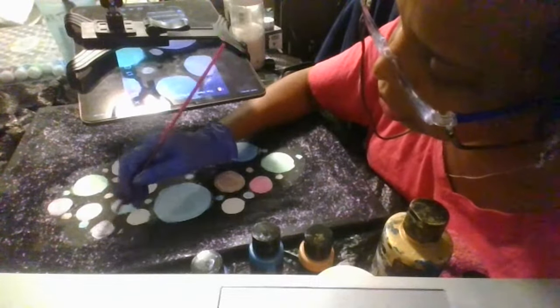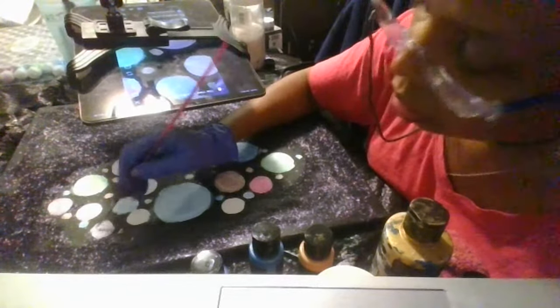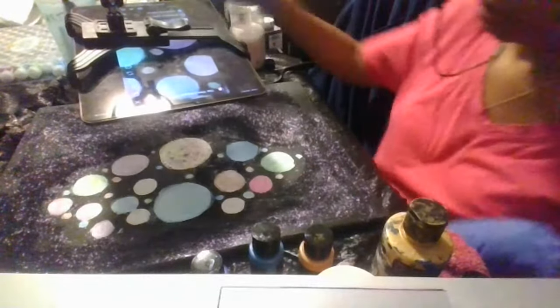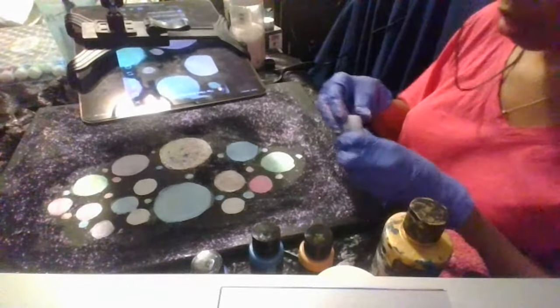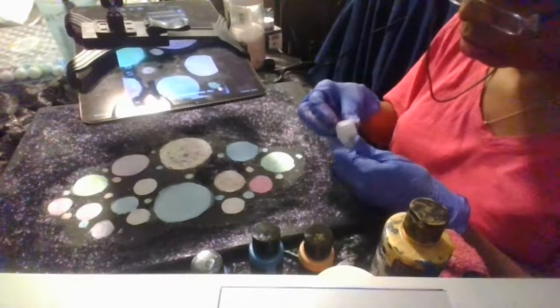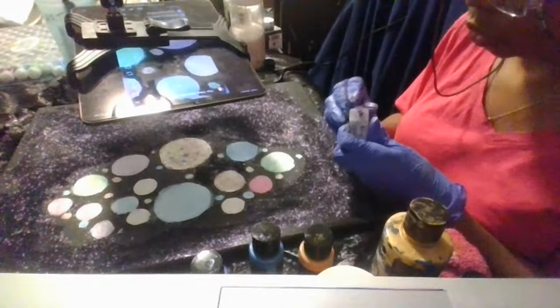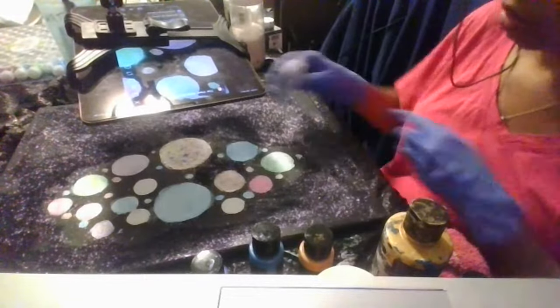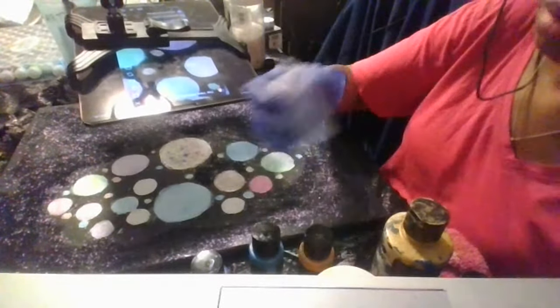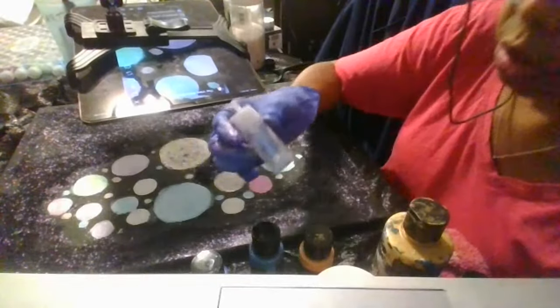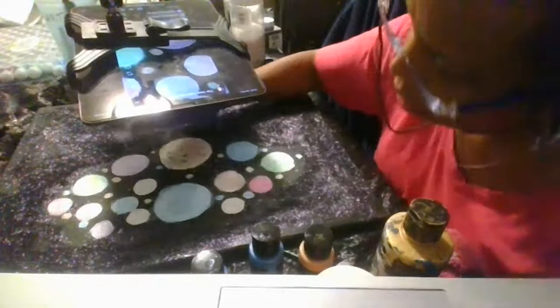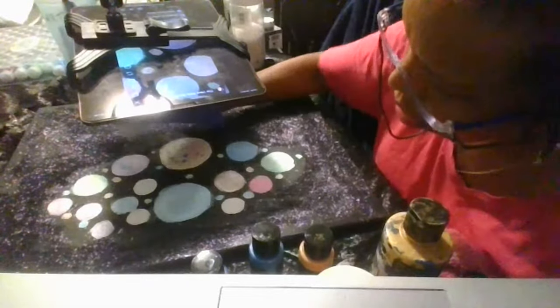Okay, once I am done with this, what I'm going to do is go over the circles with the black on the outside. Okay, so I'm going to put a light blue glitter. There's hardly anything left on the purple.